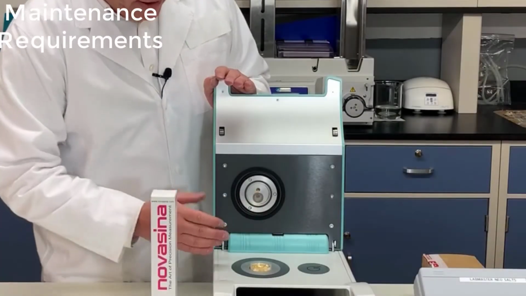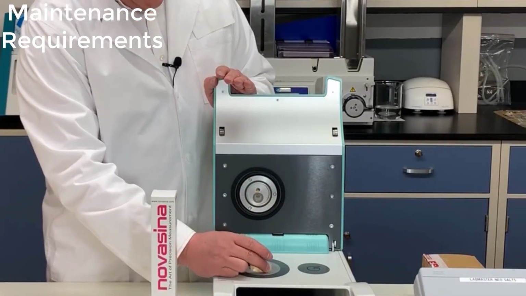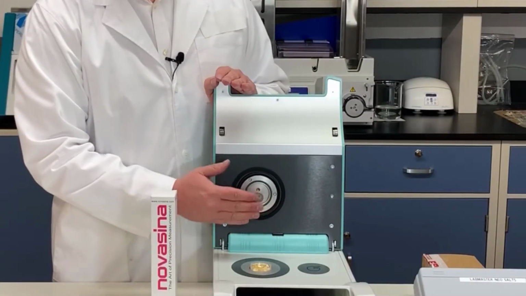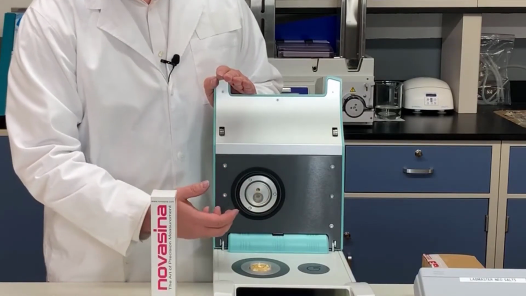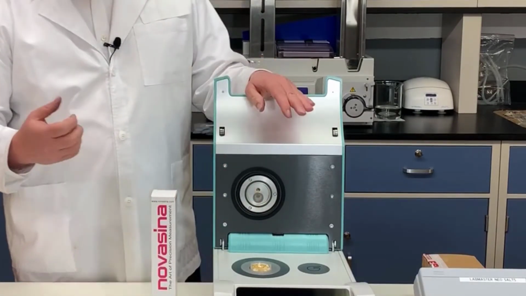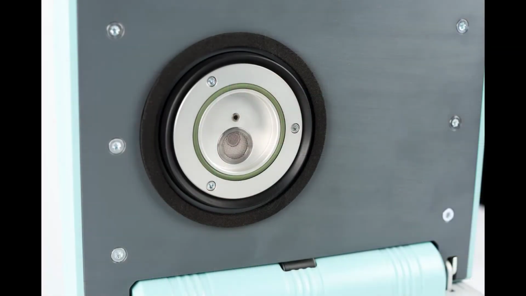The next reason is due to low maintenance requirements. The electrolytic sensor that's utilized by the Labmaster Neo is protected and isolated from the actual testing chamber, meaning that this eliminates the need for routine and constant cleaning to be able to maintain performance.